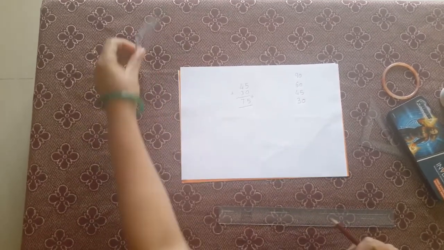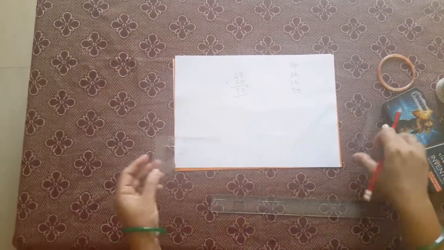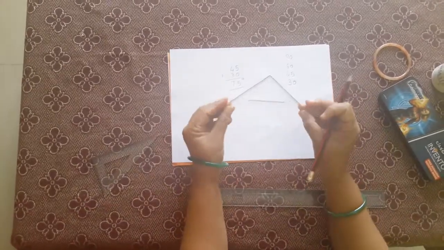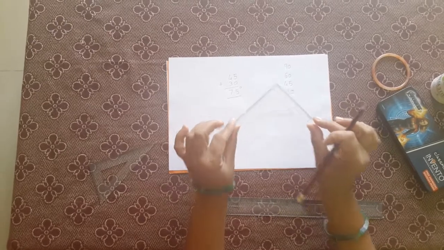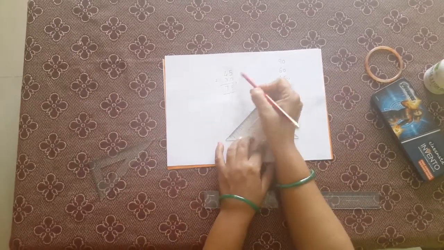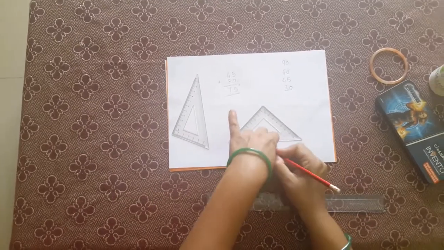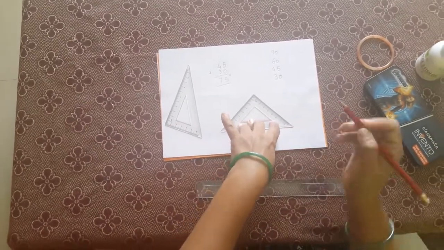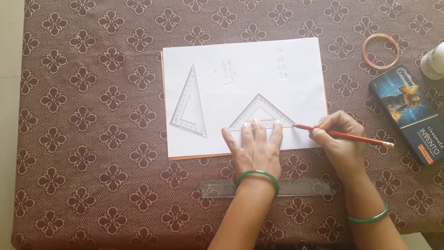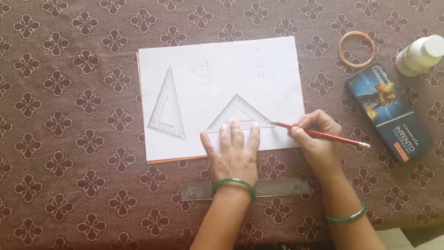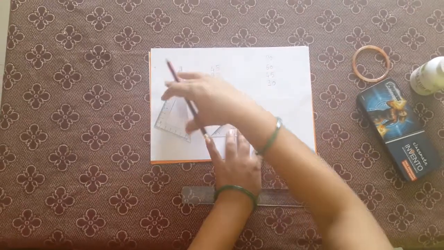Let's check. For that, first I will take a set square. You can use the set square which is in form of an equilateral triangle, because 30 degree you will be using from this set square. So we have fixed the baseline, and with the baseline I know that this angle starts from 0 from here, and over here it has become 45. To 45 I have to add 30.